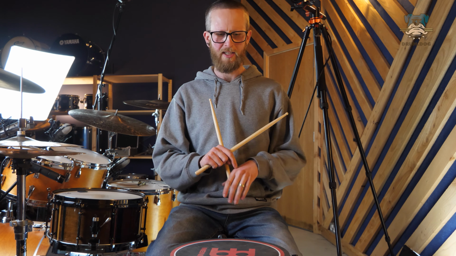So without me getting too overexcited here, we're going to need to look at the practice pad for a bit before we take this to the kit, because as with all drumming, this is based on rhythmic subdivisions. This is based on the speed that we are playing at. And we're going to be looking at three main subdivisions today.